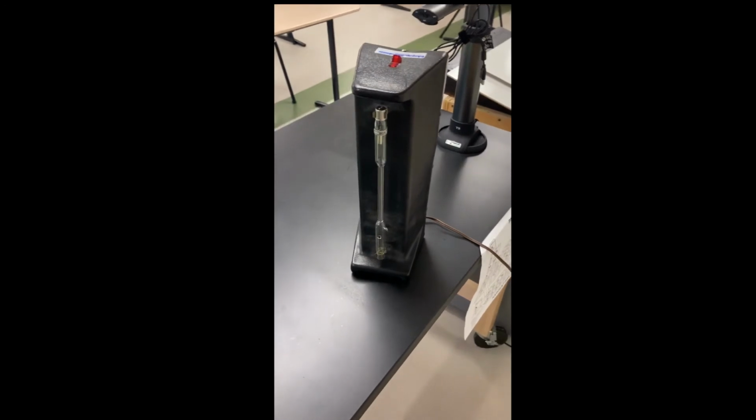The next thing that we will be looking at is an incandescent light bulb. Let's adjust this brightness and align the spectroscope up with our incandescent light bulb. And we're going to notice, what do we have there? Again, we have a continuous spectrum. I apologize, guys, for the sloppy video going on here.